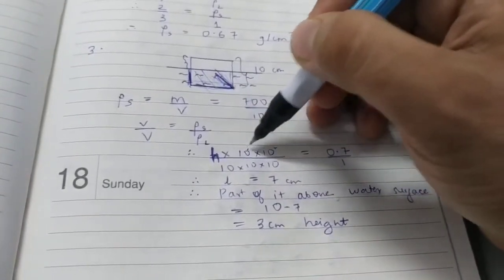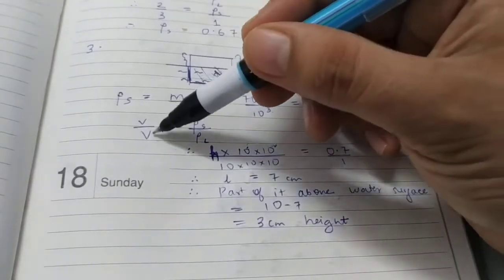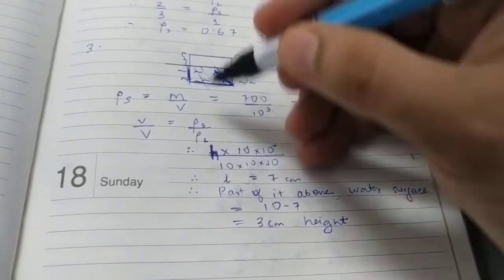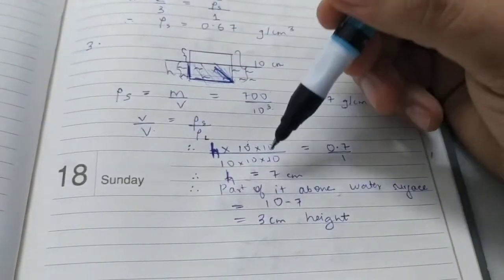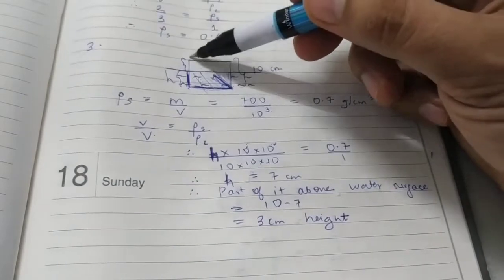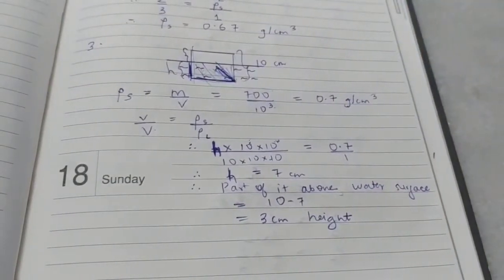So I substituted those values. h is unknown. What about the denominator capital V? That's the total volume, which is 10 by 10 by 10. So you cross multiply and you get the height. So this is the height, the lower portion, as 7 centimeters. But that's not what they've asked. They've asked for the part above it. So totally 10 minus 7 will give you 3 centimeters height above the water surface.